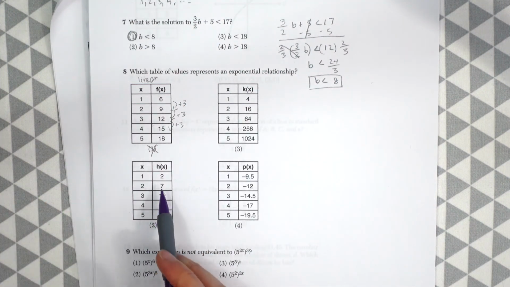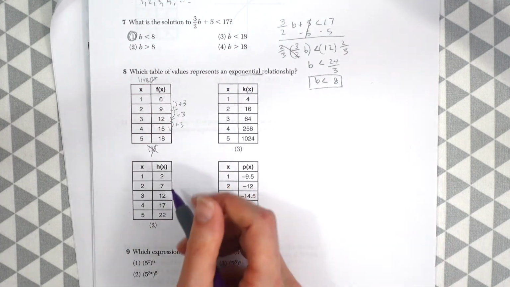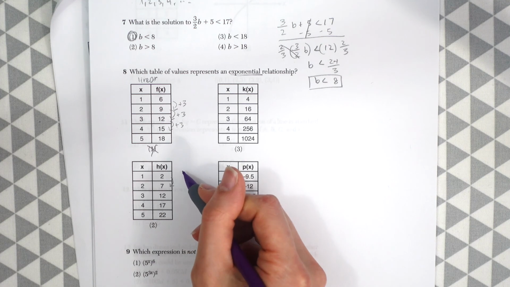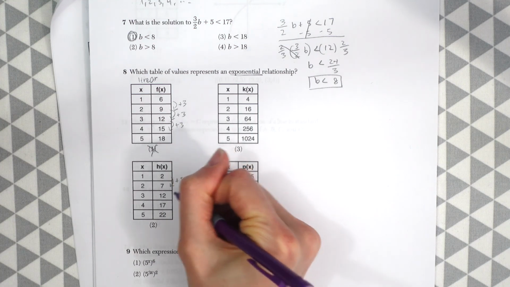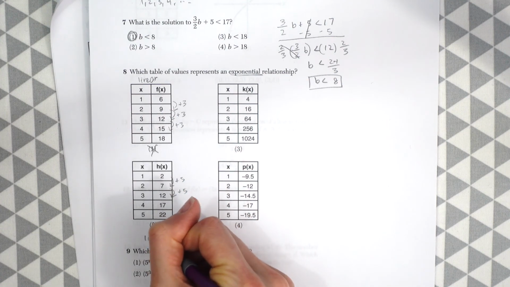So that means that this first one is a linear relationship, which is not what we're looking for. So let's look at this next one. Maybe this is an exponential relationship. So 2 to 7 is 5. 7 to 12 is also 5. So this is also going to be linear.